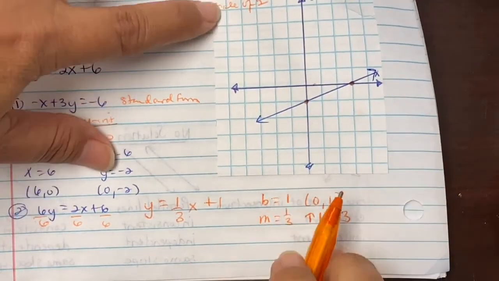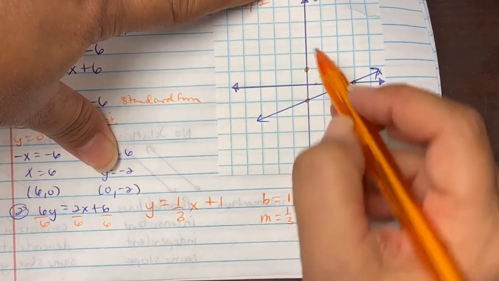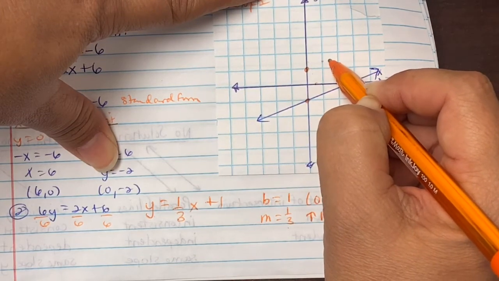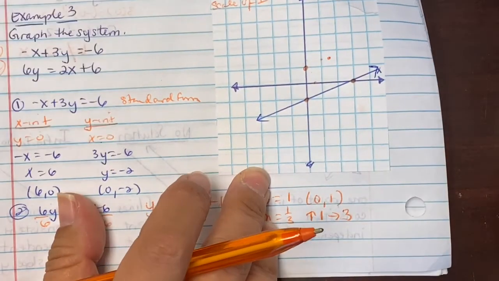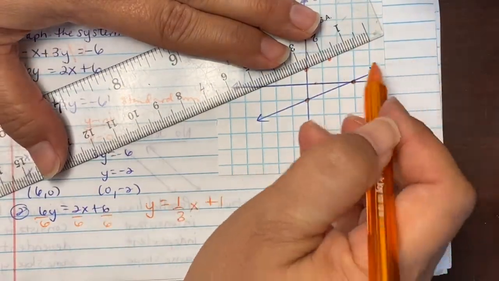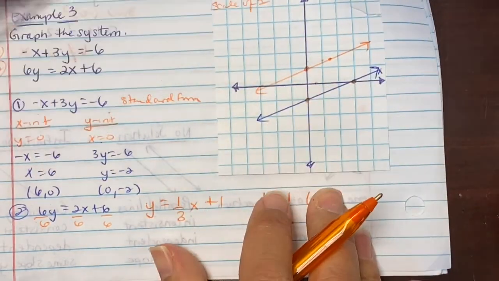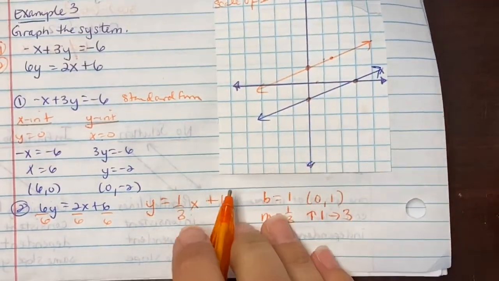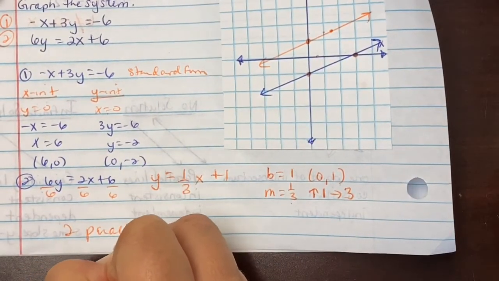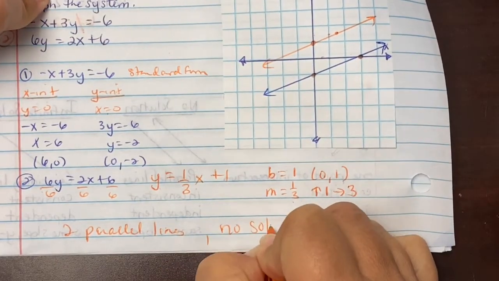So we start our graph at 0, 1. And our graph is telling us that we're going to go up 1 to the right 3. So that's 2. 3 is the halfway point between them. And we sketch our graph line. At this point, we notice we have 2 parallel lines, which means there is no solution.